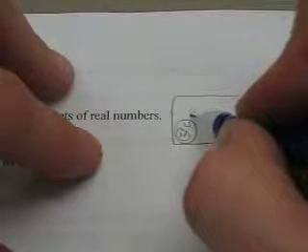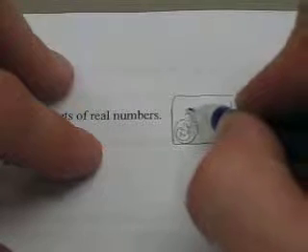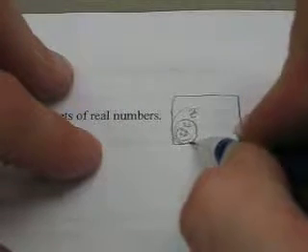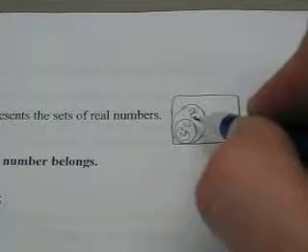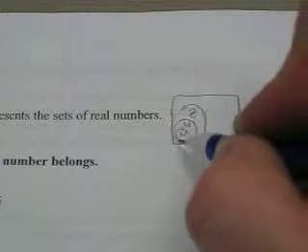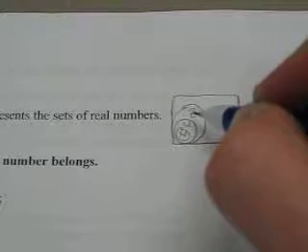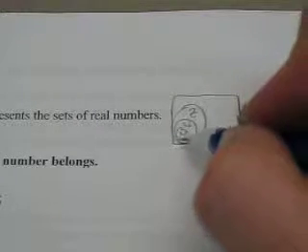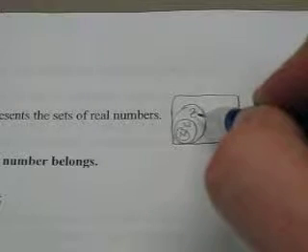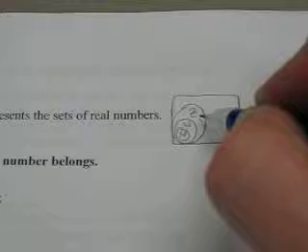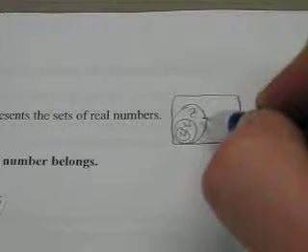Outside the W, we'll put a Z. Z stands for integers. And this tells us that the integers include all of the whole numbers and all of the natural numbers and their opposites. So natural numbers are 1, 2, 3, 4, 5. Whole numbers are 0, 1, 2, 3, 4, 5. Integers are 0, 1, 2, 3, 4, 5, negative 1, negative 2, negative 3, negative 4, negative 5.